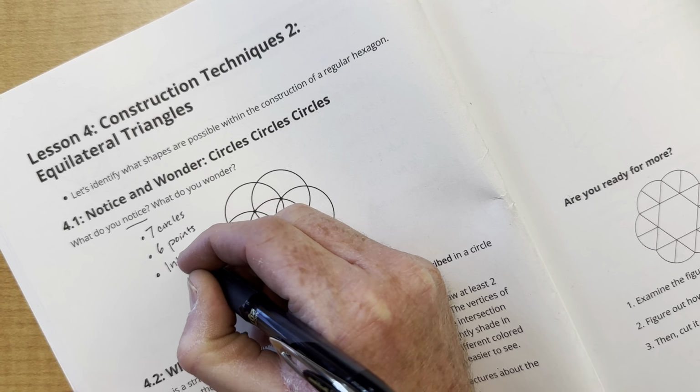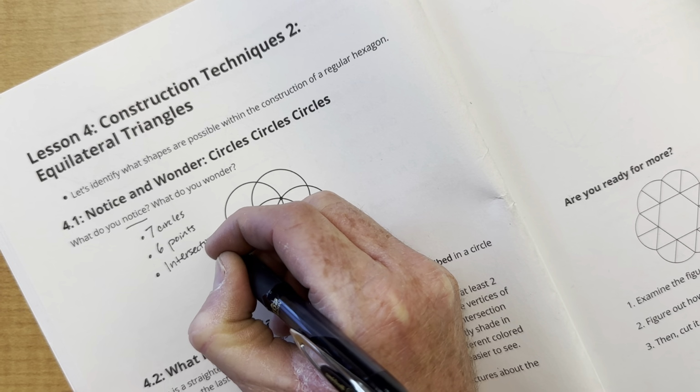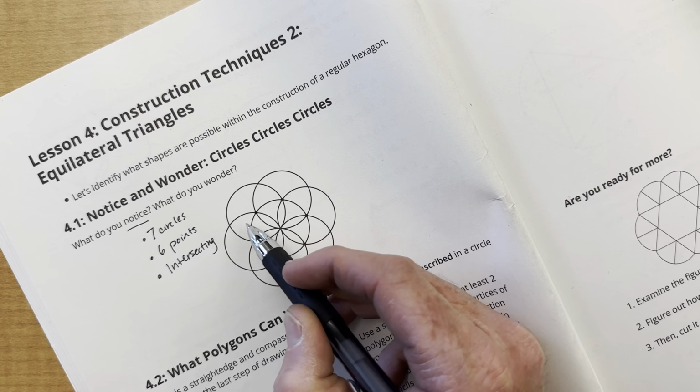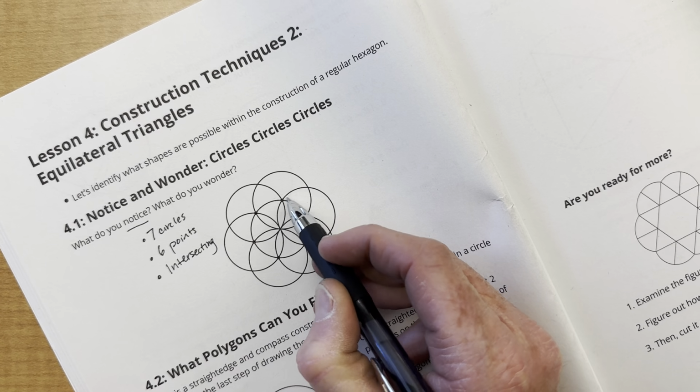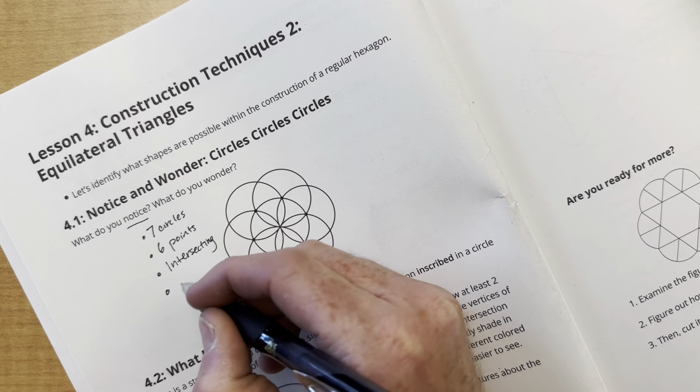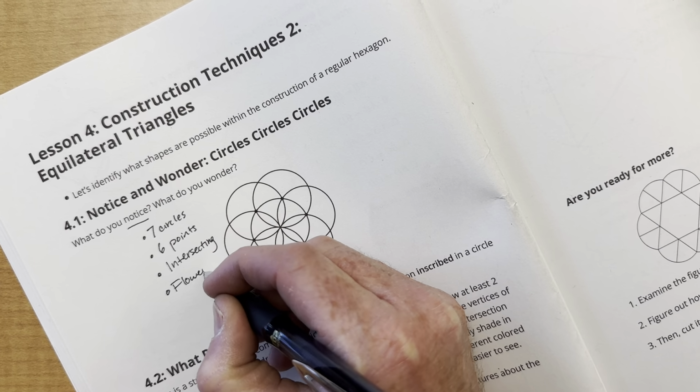Keyword, intersecting. Each of those points is at an intersection point of circles. Notice that. Saw some people talk about the flower here in the middle.